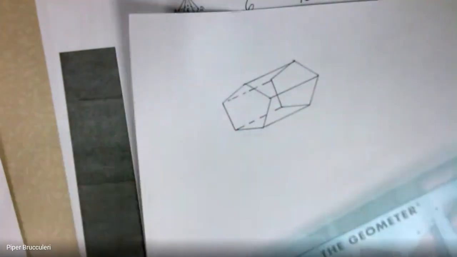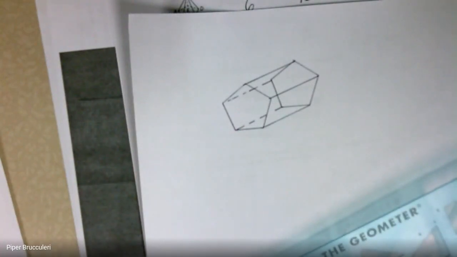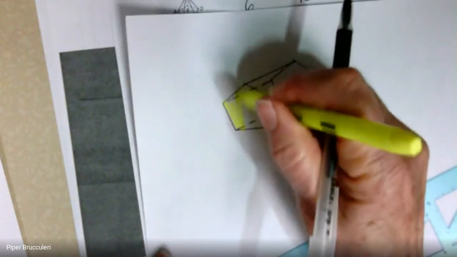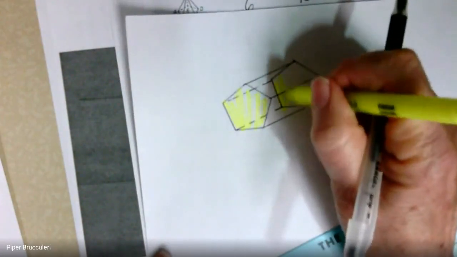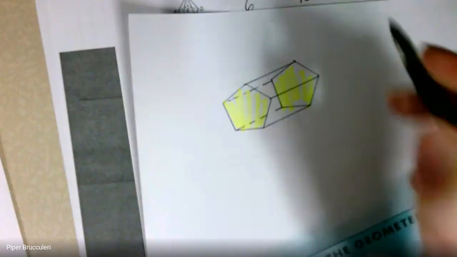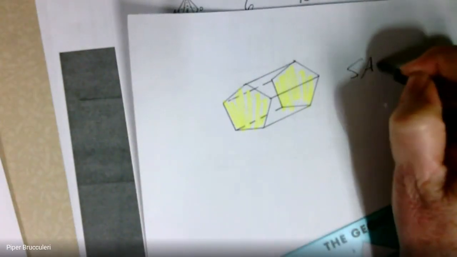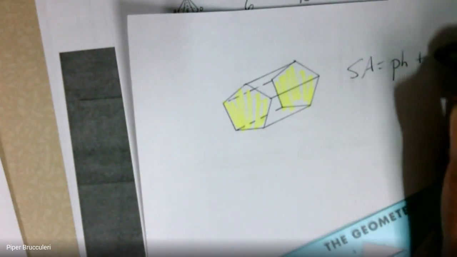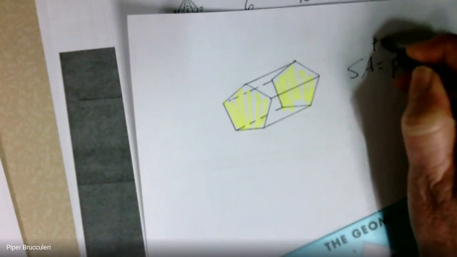Don't be lazy. You're at home. There's no one to distract you, to bother you, to sass you. Color in those bases because it's all about surface area. So the back side, you know that surface area is going to be the perimeter times h plus the two bases on these prism things.